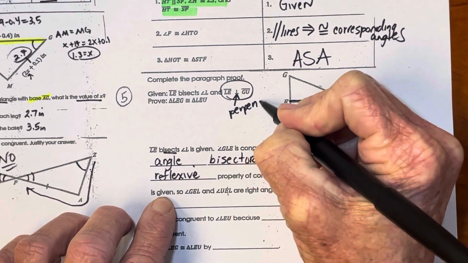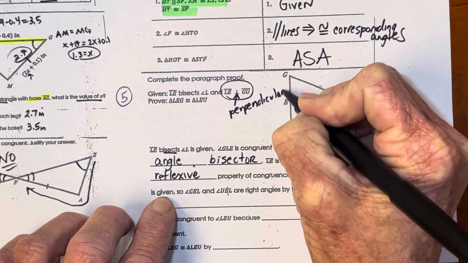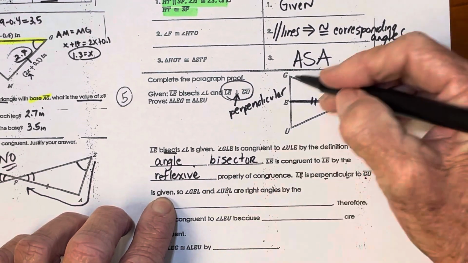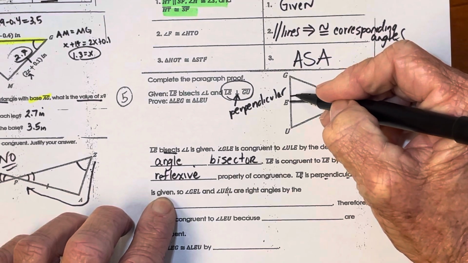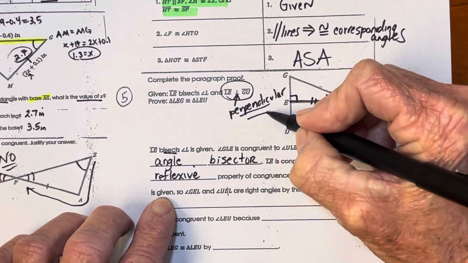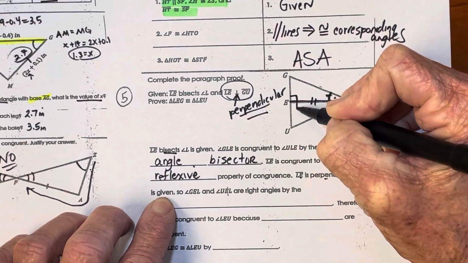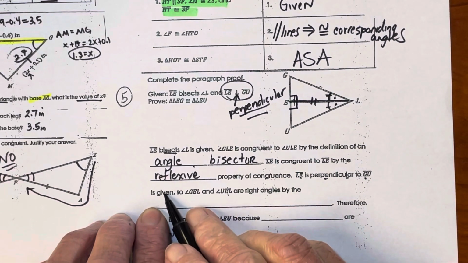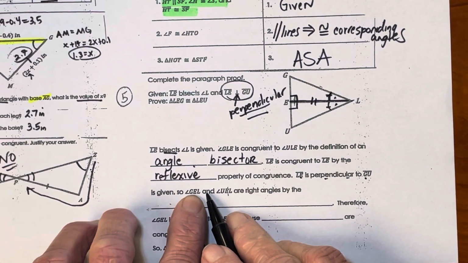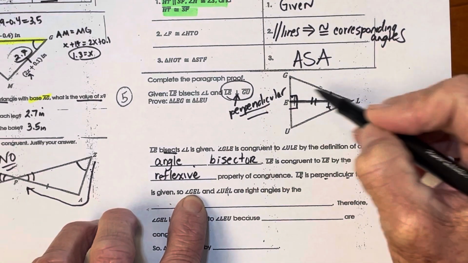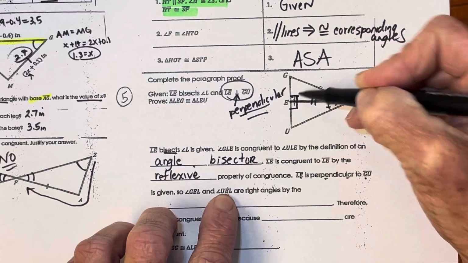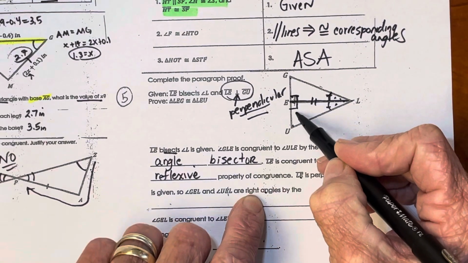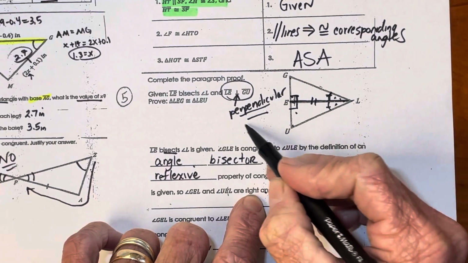Well, how would I mark that in the picture? Well, I know that segments that are perpendicular, where LE meets GU, they form a right angle. That's literally what it means to be perpendicular. They intersect to make right angles. So LE being perpendicular is given, so angle GEL, which is this one, and angle UEL are right angles. That's what I marked. How did I know I could mark that?